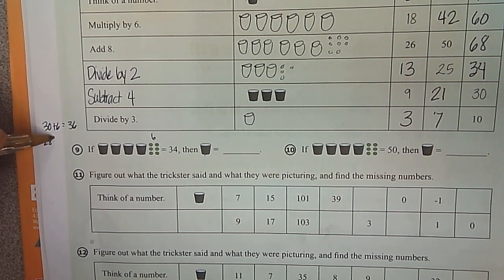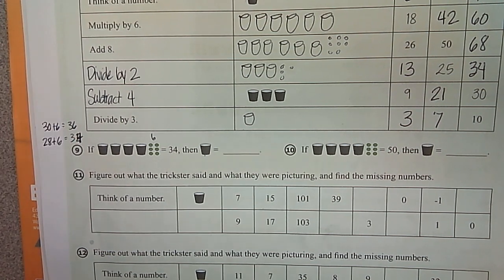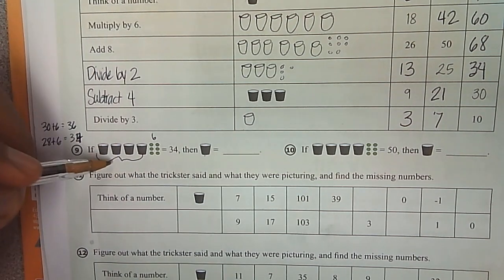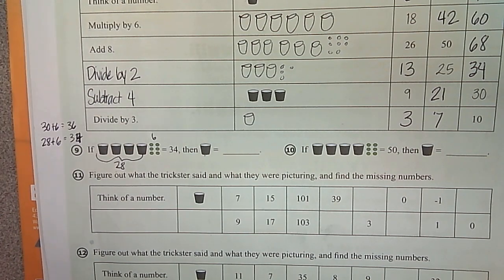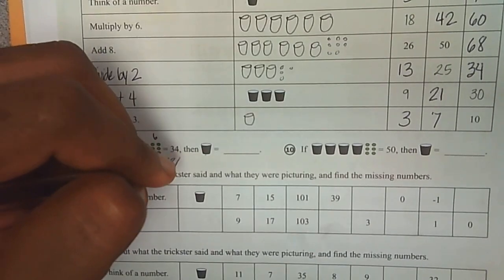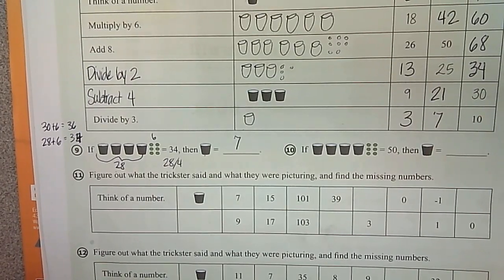So 28 plus 6 equals 34. Cool. So right here, these have to be 28. Well, 28 divided by 4. So 28 divided by 4 is 7. Let's go.